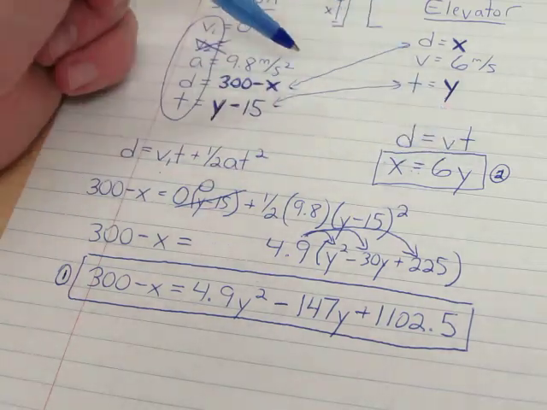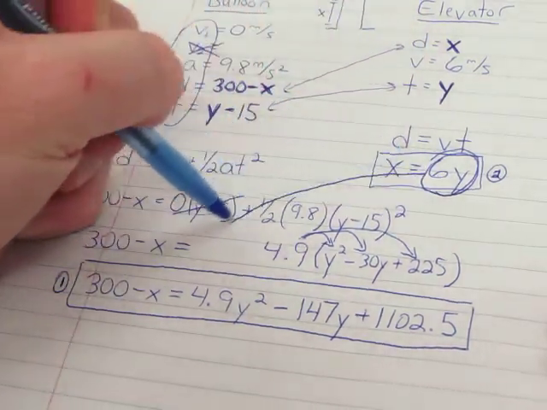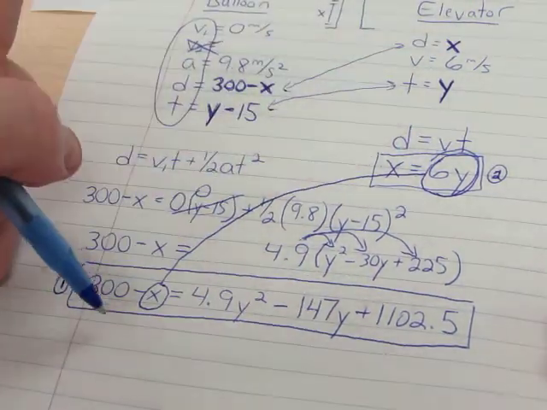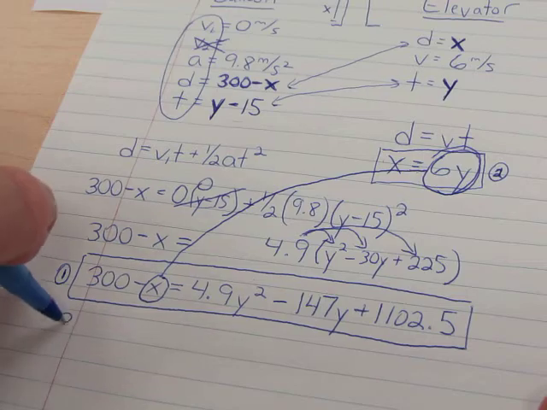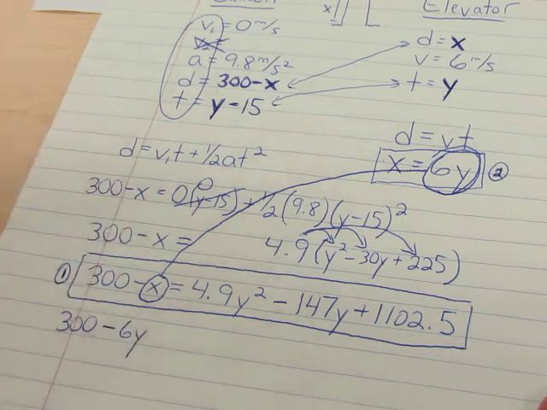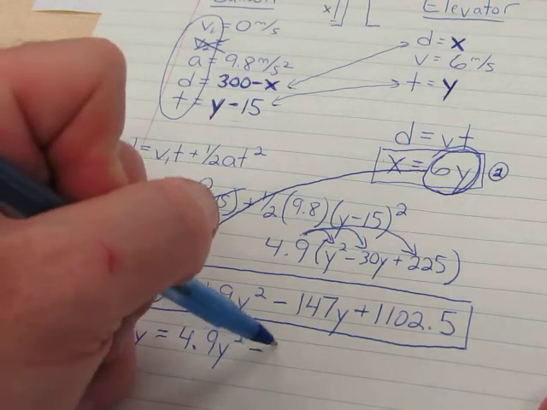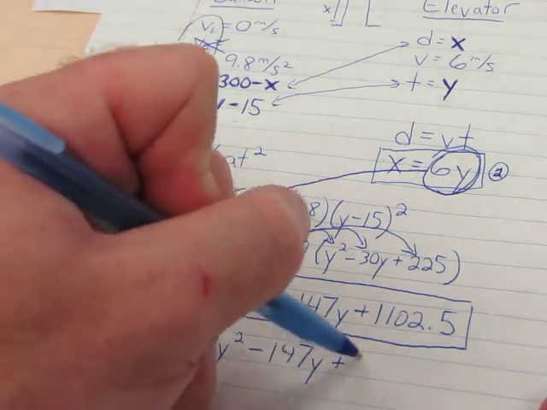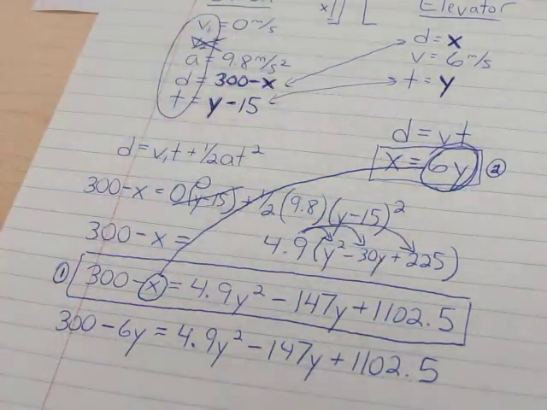X equals 6y. So what I'm going to do is, I'm going to take this value for x and I'm going to substitute it in to formula number 1. That will eliminate the 2 unknowns. Just like the pre-math skill question that I had you do before watching this video. 300 minus, not x, but the substitution. 300 minus 6y equals 4.9y squared. Sorry, I know this is tedious, but I want to write out every single line because you'll be able to follow it easier. All right, that's one equation with one unknown in it. You can solve that.